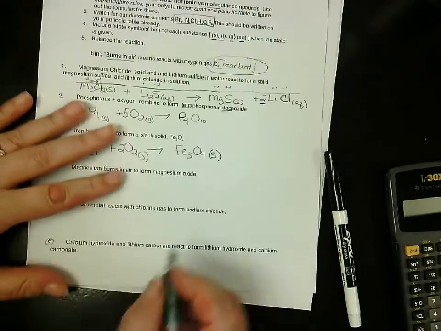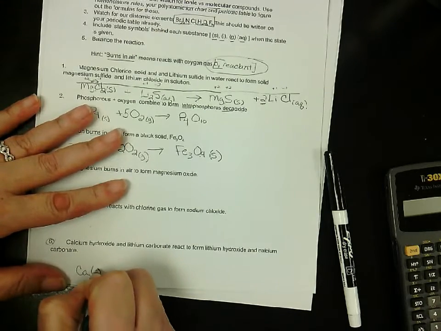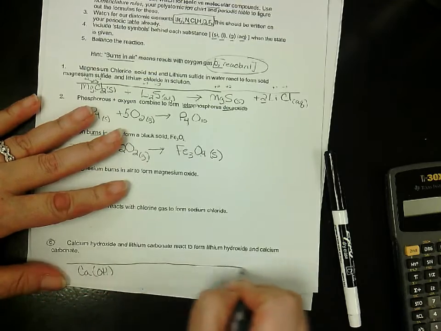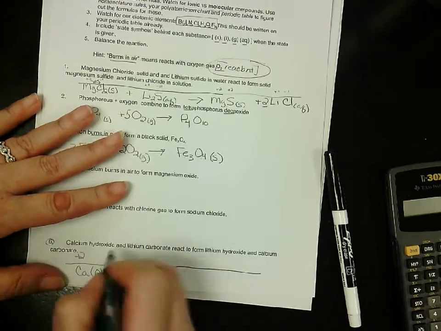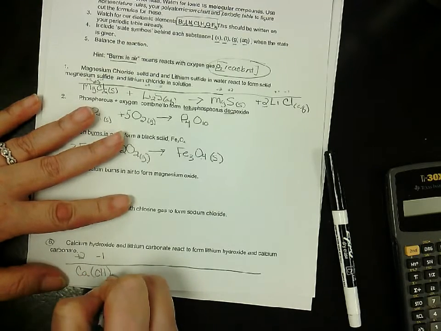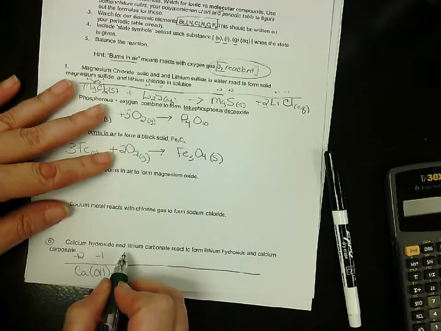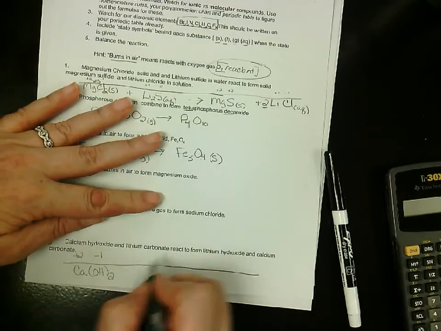So we have calcium hydroxide. There is no subscript, so I need to figure out what my subscripts are by crossing my charges. Calcium's a +2, that's in group 2. Hydroxide is a polyatomic ion. So when I crisscross applesauce, that is what my formula looks like. It doesn't tell me if it's a solid, a liquid, or any of that, so I don't need that.